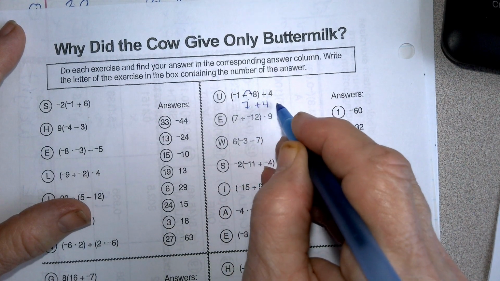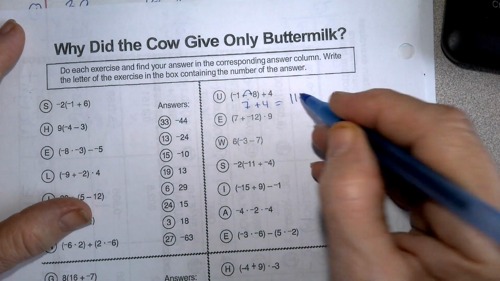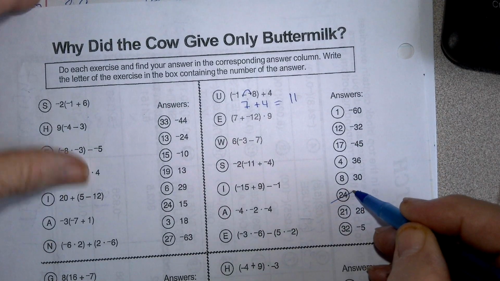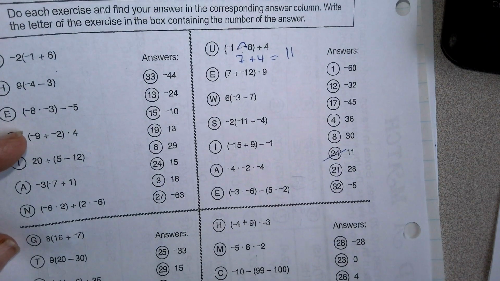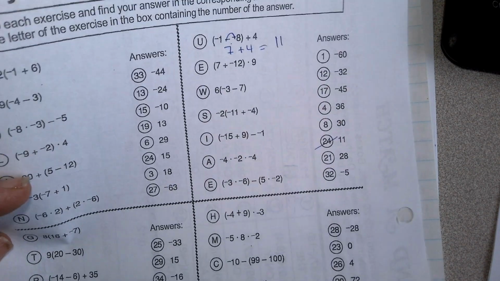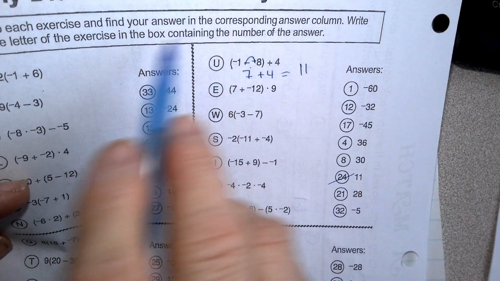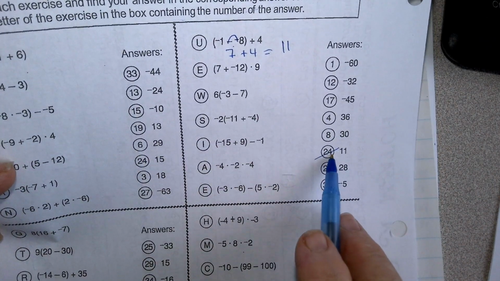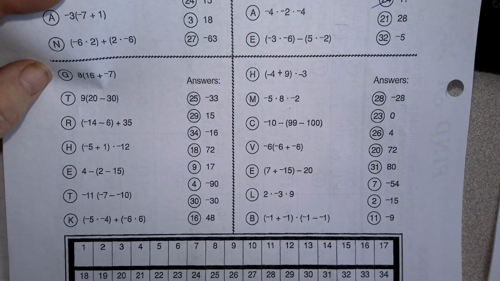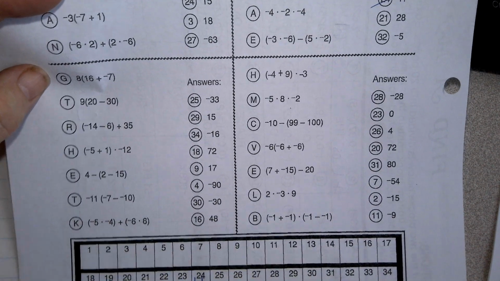Plus 4 is what? 11. Okay. So that is there. So what do you do with this? Where you see the 24 at the bottom, you put the letter, is that right? Users find the corresponding answer. Write the letter of the exercise in the box containing the number. Yes. So 24 is the letter U.